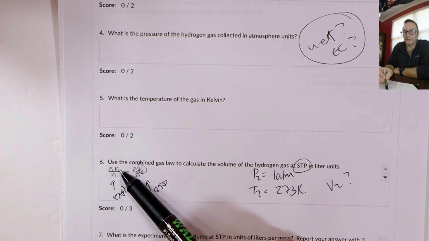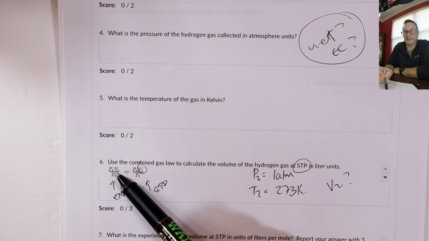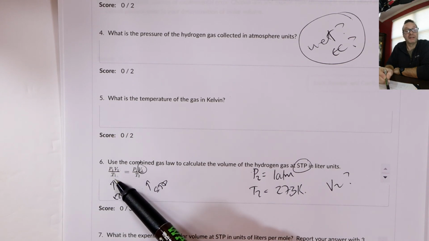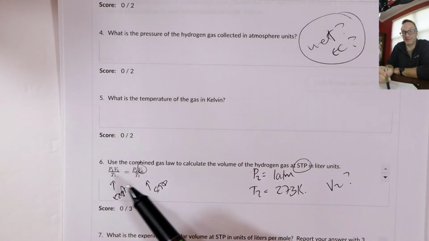So, 0.149 is 149 milliliters here, yeah? Temperature, lab temperature, pressure. Remember, that's the pressure of the hydrogen, not the big number, the difference number.